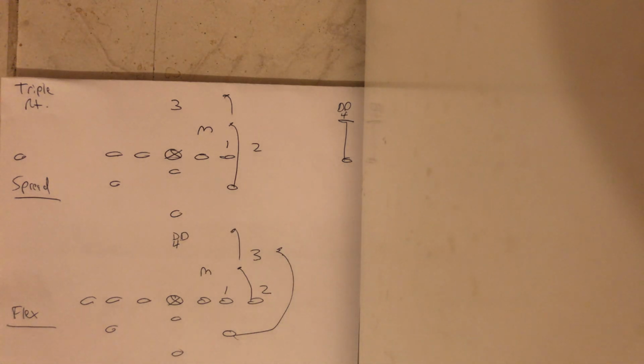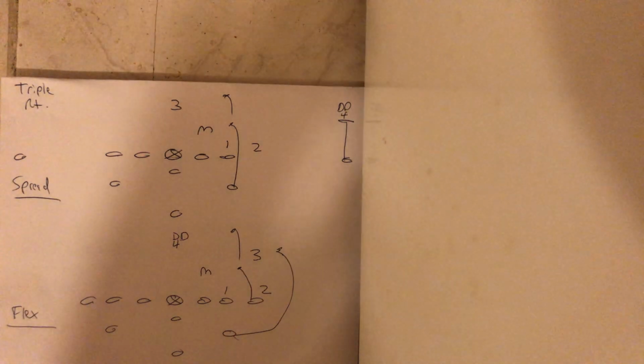Coaches, Dr. Sella here. We're going to discuss triple option perimeter blocking in the spread and the flex formations. So that's what we're covering here in this video. Here's what you need to know.